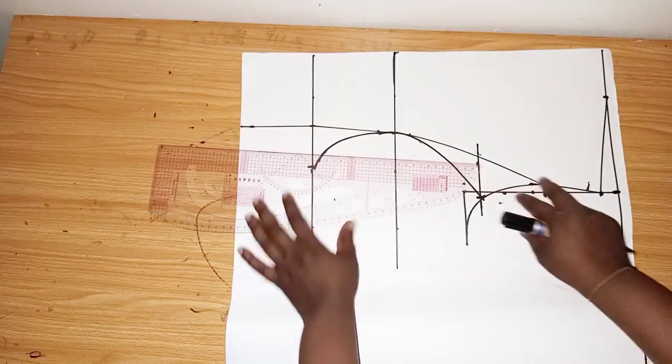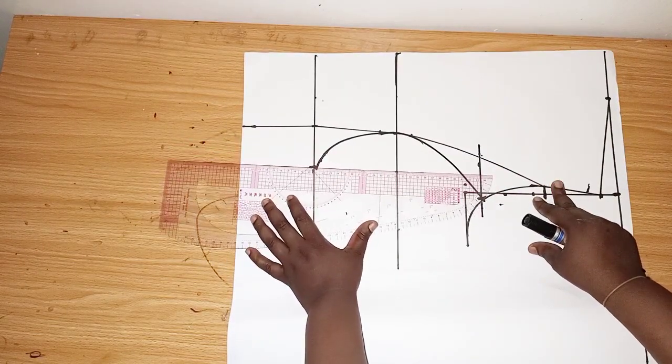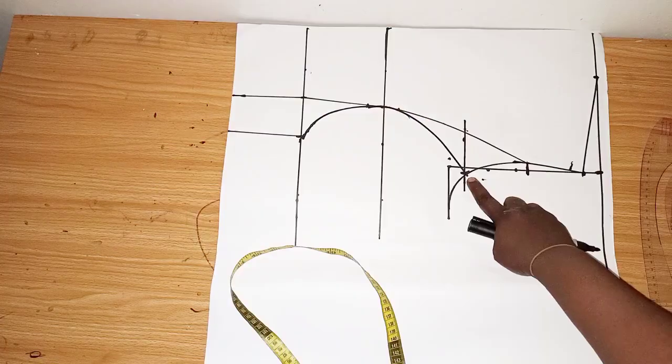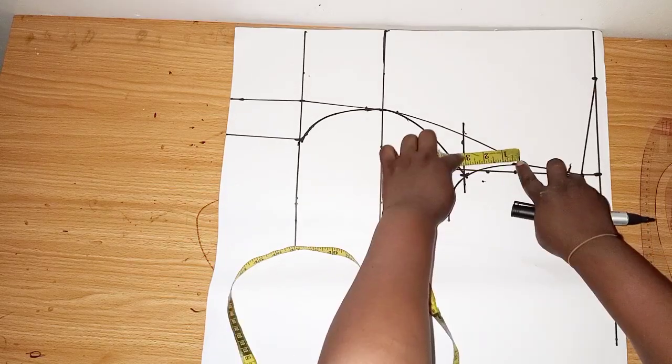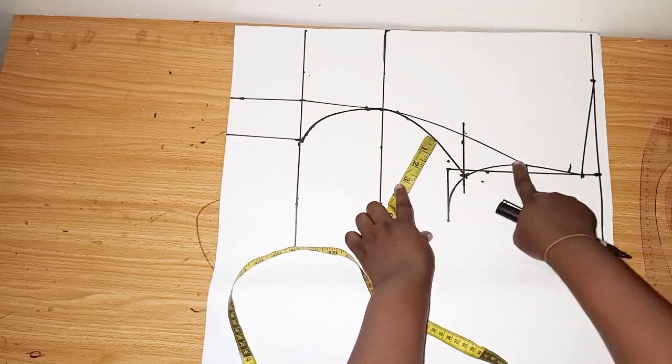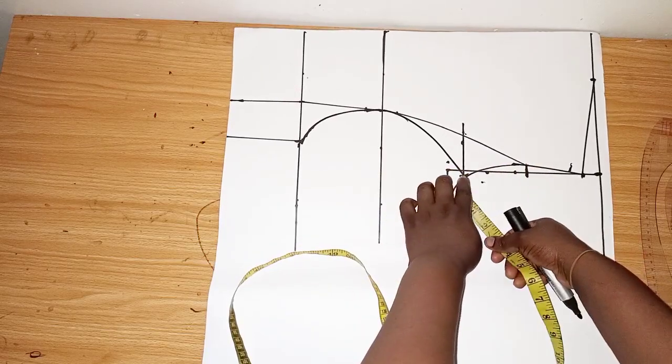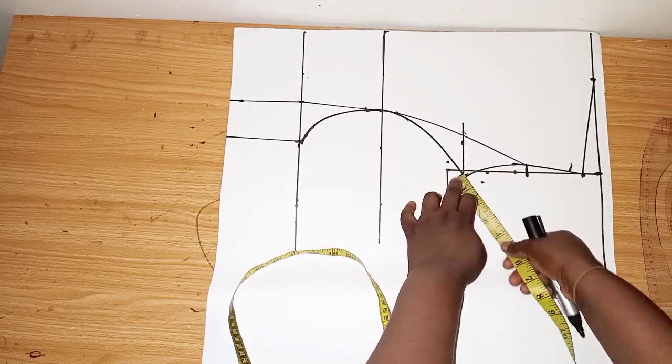Then I'll roll this part down. On this part, I'll just roll it down. This part, I'll be extending the line. So the distance from this dark line to this dark line, let me measure it. I have 3 inches. So I will extend this line by 3 inches here.